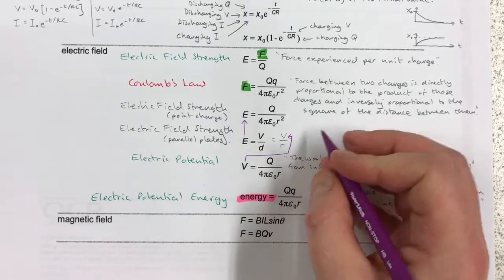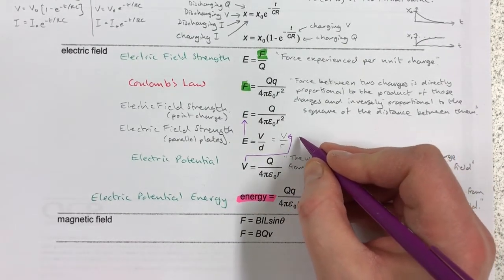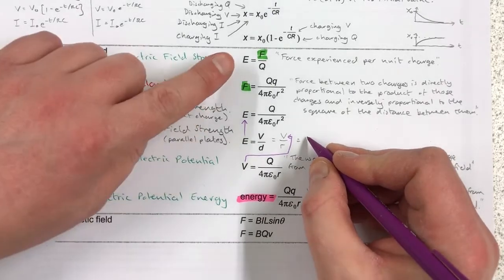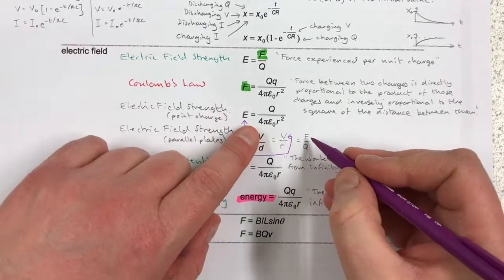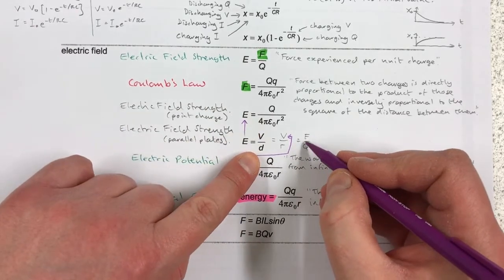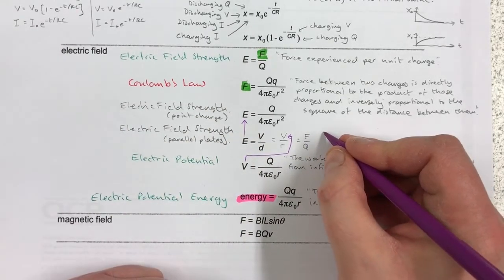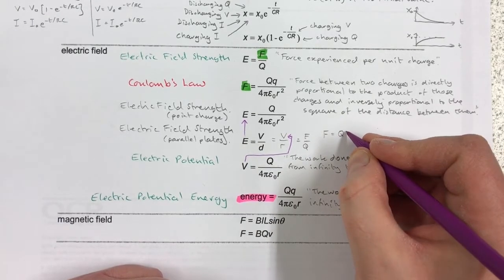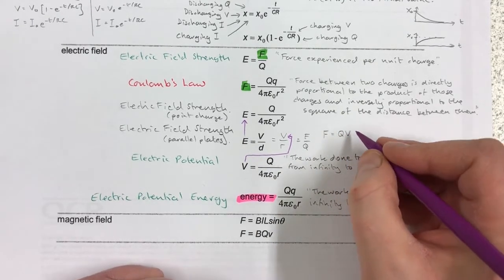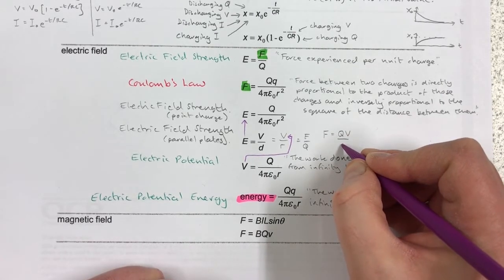But I'll keep going because we can also say that electric field strength is, going back to the top here, force per unit charge, and we can take this V over D equals F over Q and get an expression for the force experienced by a charged particle moving between two plates that have a potential difference V across them, separated by a distance D.